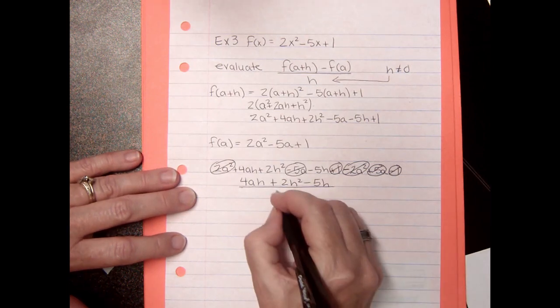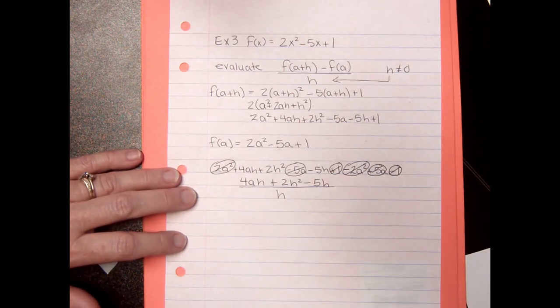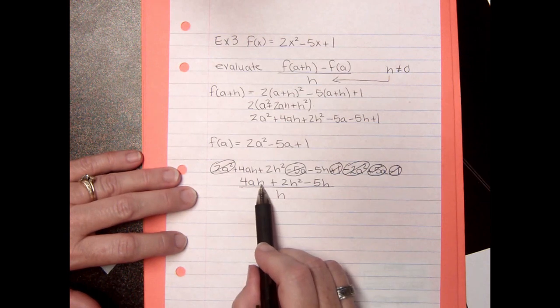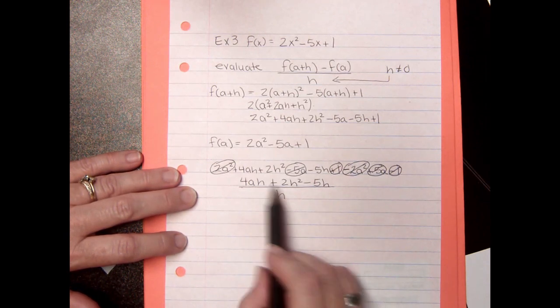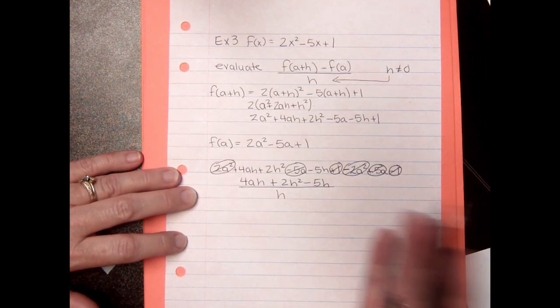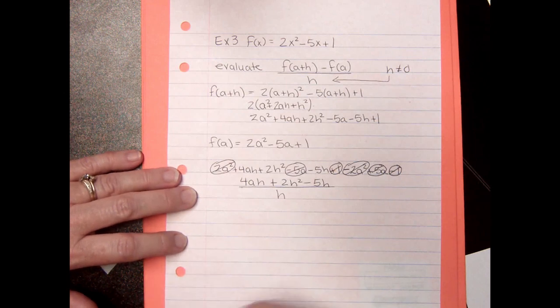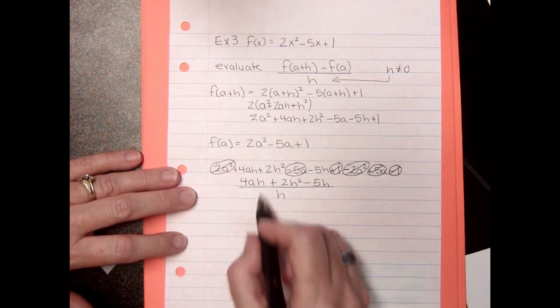So I have h here. Now, can I do anything else with that? Well, you should notice that we have all h's here and an h down here. So that means I could factor an h out. So let's do that. Let's factor an h out.